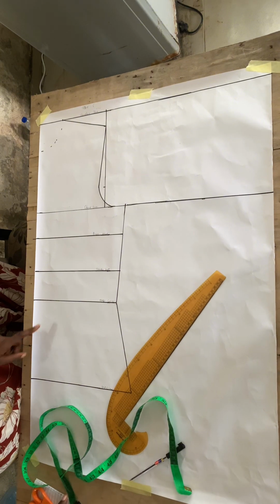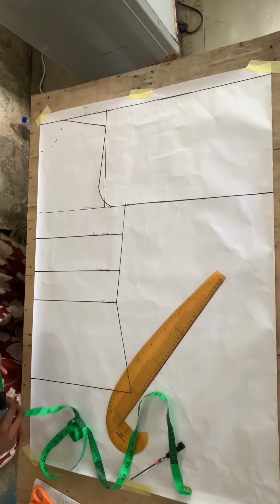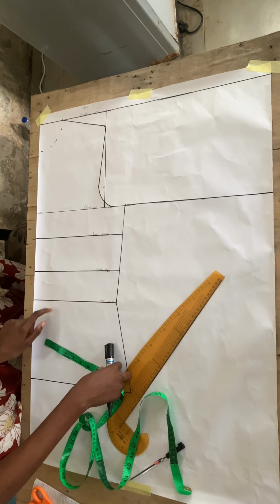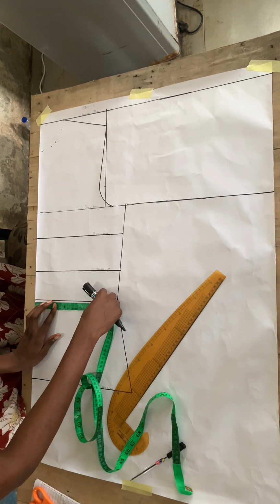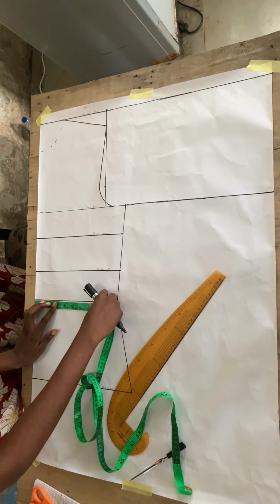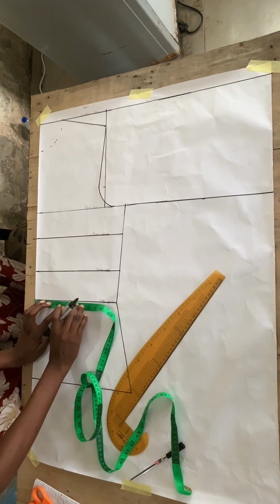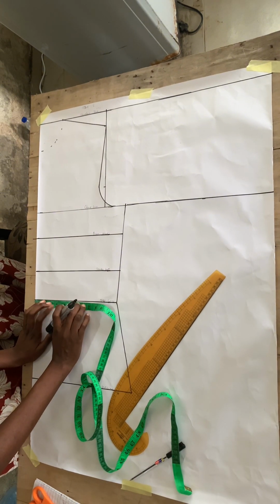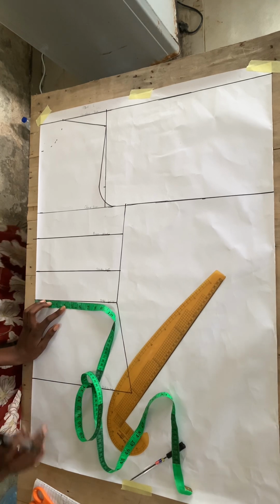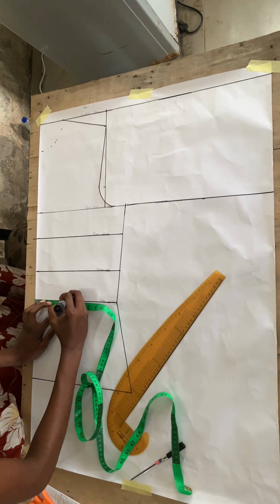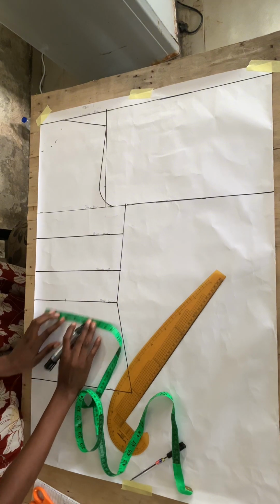Next thing we are going to do is to measure our dart. Now your dart width is between 3 inches and 4.5 inches depending on the bust size. Because our bust size is 44, we are going to be using 4 inches for our dart width. So from the center front, you come in by 4 inches and you mark it on your waistline.